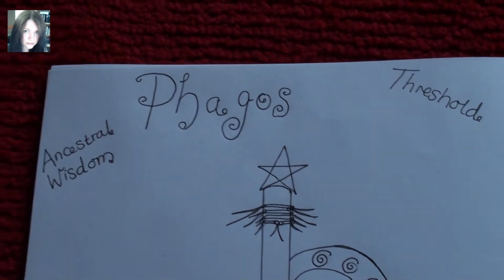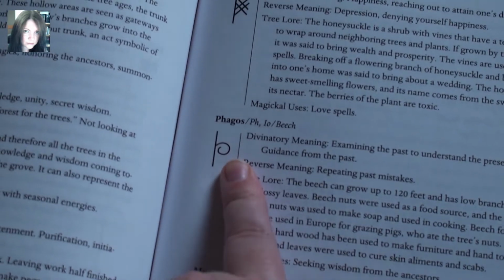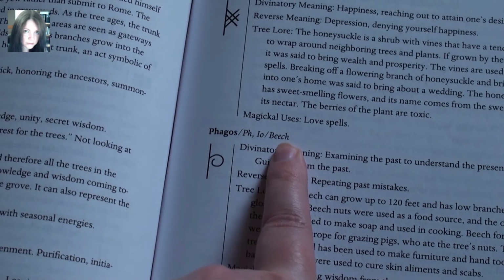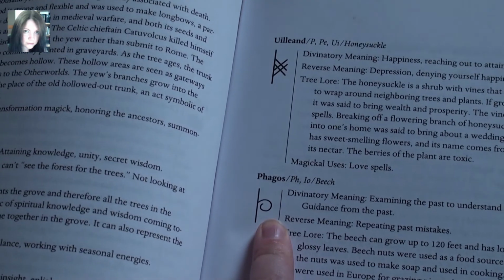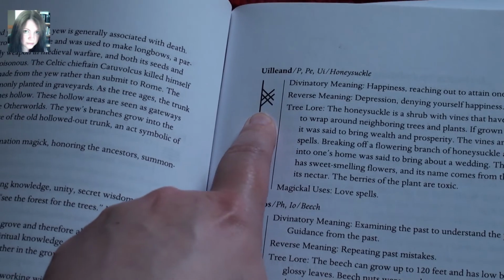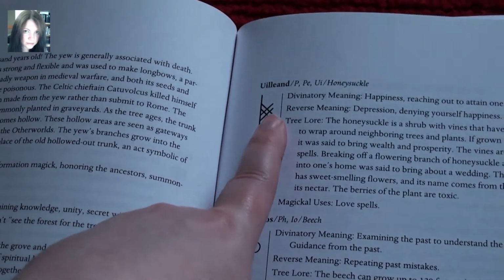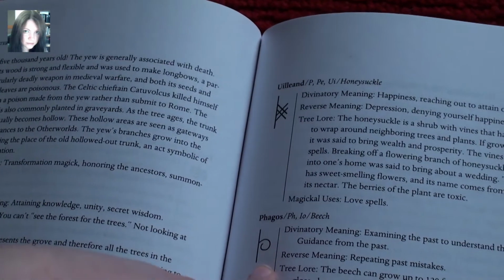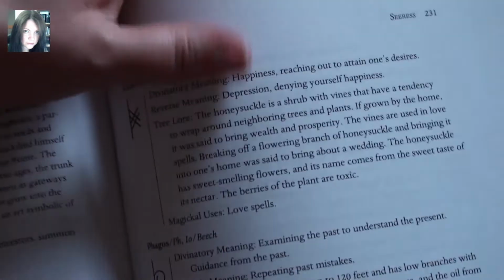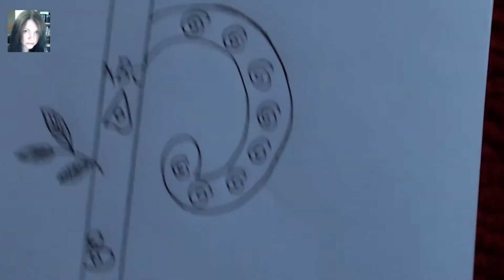The third thing, I'm going to take the Woodfield book for a second, is that this is the symbol given for Beech, as you can see in the Woodfield book, and this symbol is given for the honeysuckle. I have seen these two used reversed. I have seen this one used as Beech and this one used as honeysuckle, and it seems to be completely split down the middle as to which one is being used.